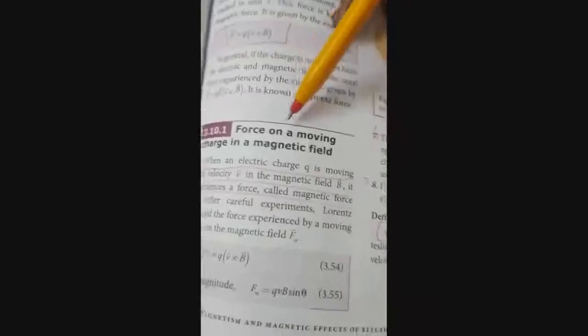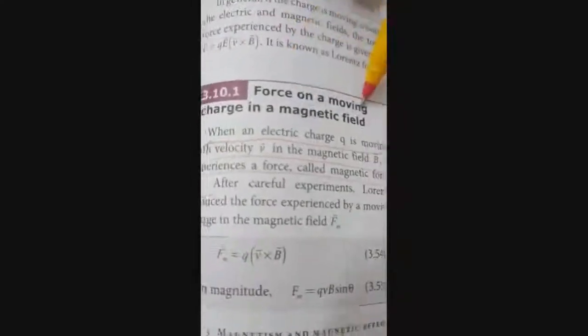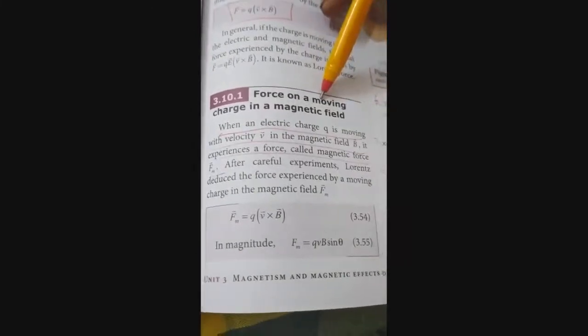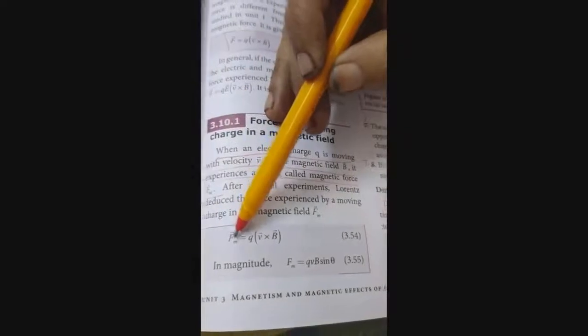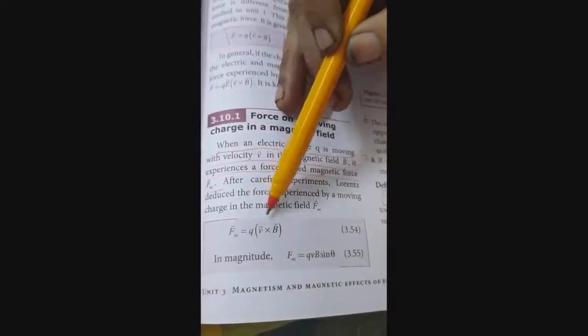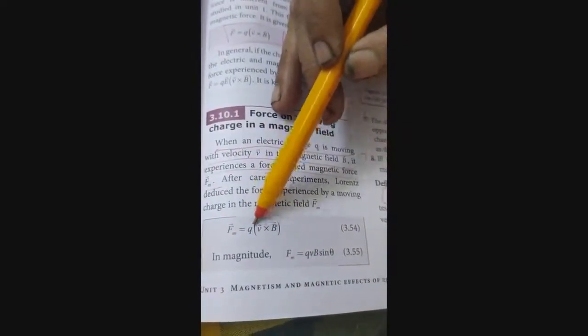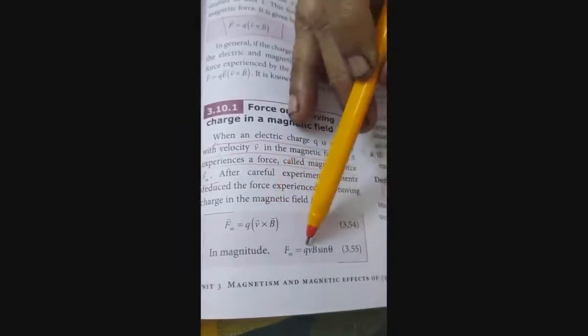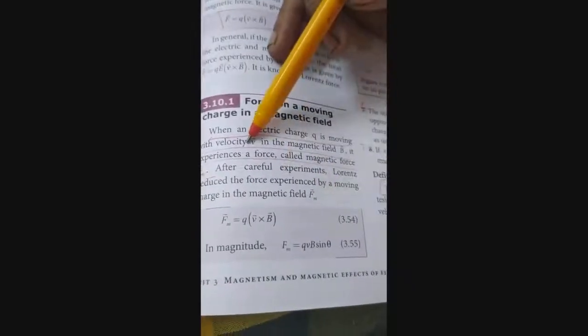And next we are going to see about force on a moving charge in a magnetic field. That is, we are going to see the properties of this force. And you know, Fm vector is equal to Q into V vector cross B vector. This is the cross product or vector product, you know. When you expand this, you will get QVB sin theta. Here always the velocity is perpendicular to the magnetic field.